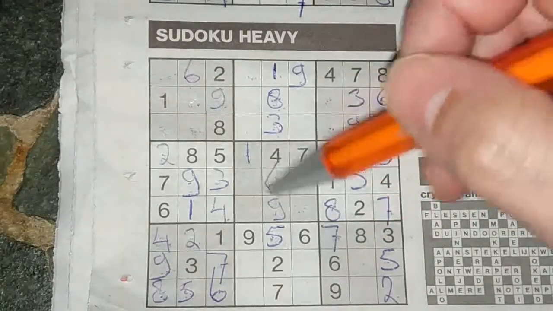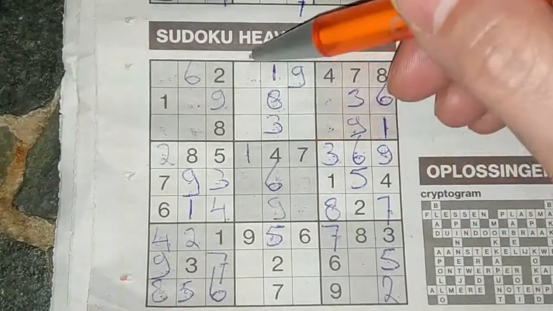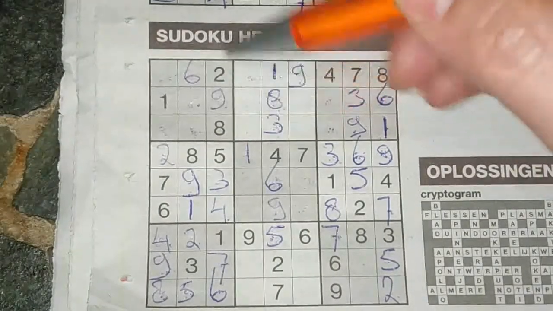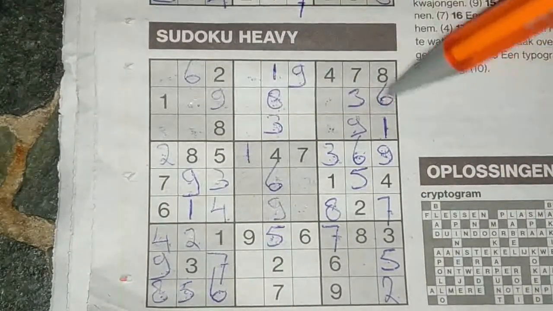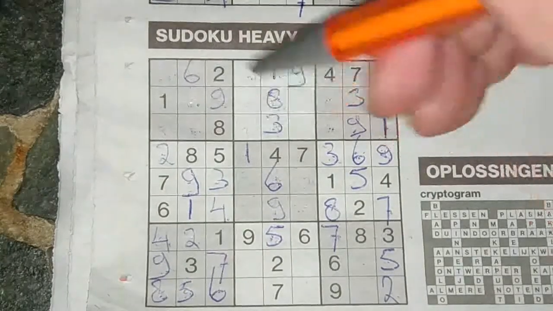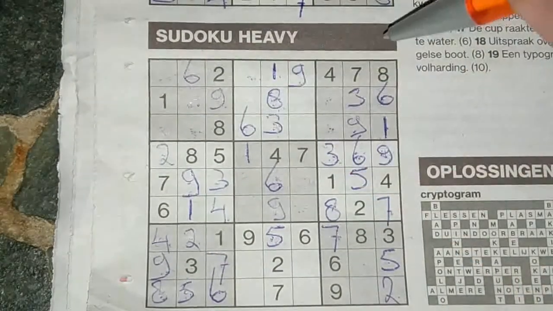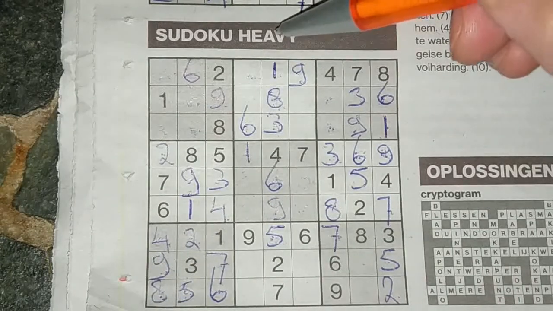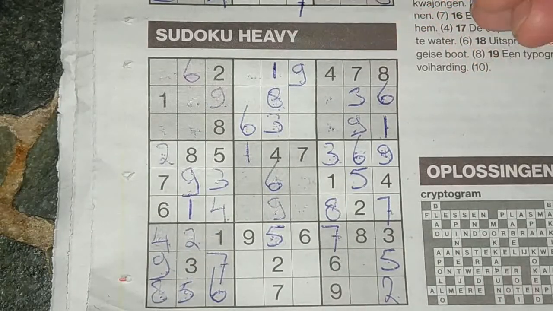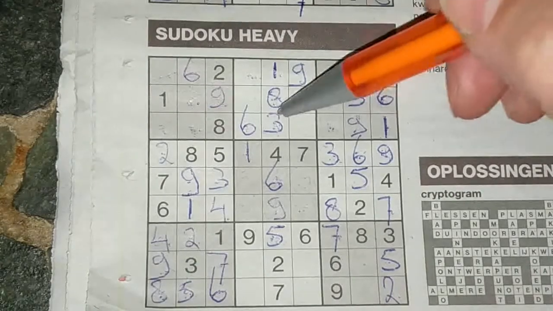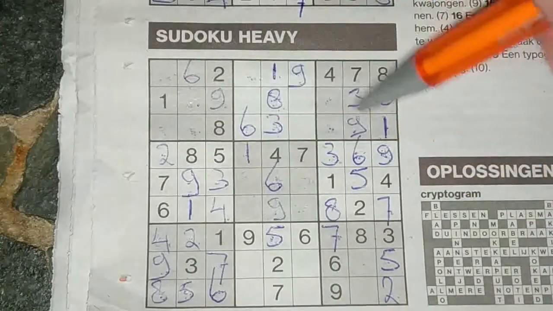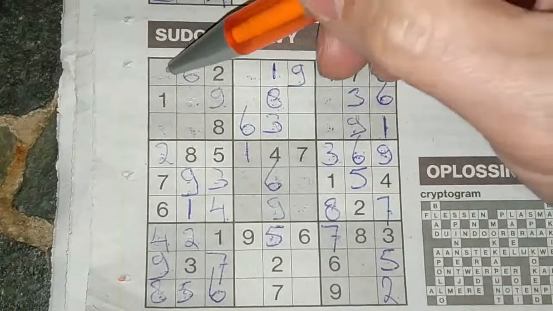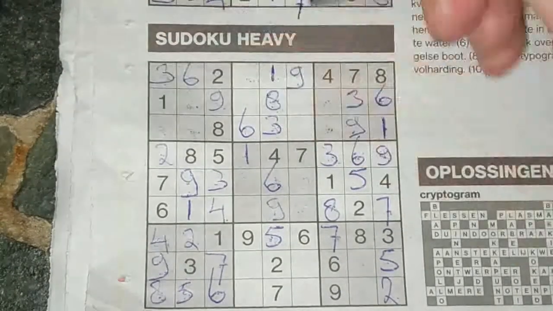6 in this column, 6 in the middle column. So in this column, the only 3 places for 6 is here, here, or there. But I see here 6, no 6 there. I see here 6, no 6 there. Only place for the 6 should be there. Then 3 in this row, 3 in the second row. So in the first row, the only place for the 3 should be there.